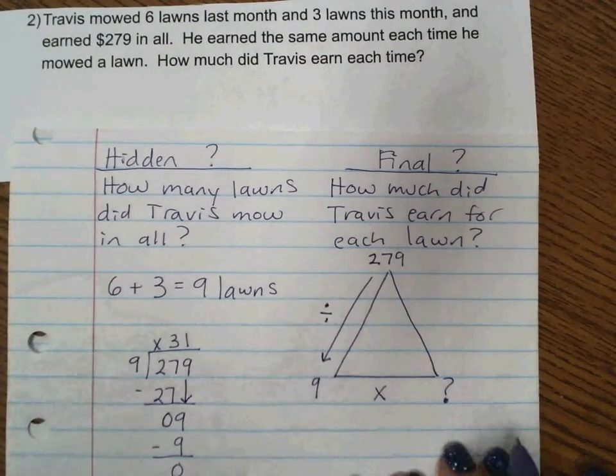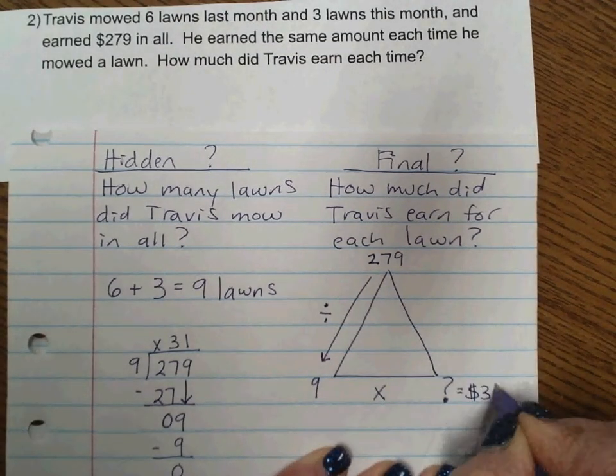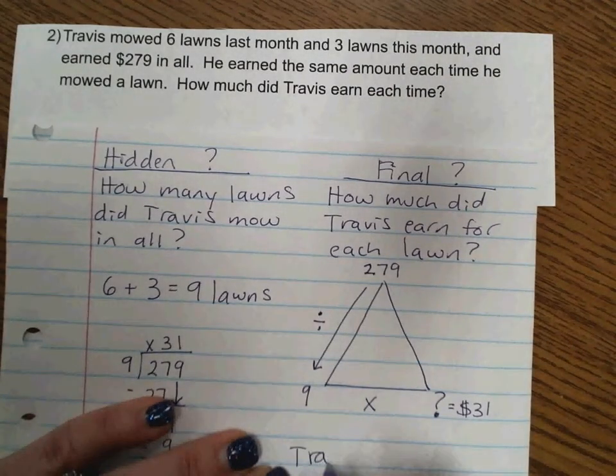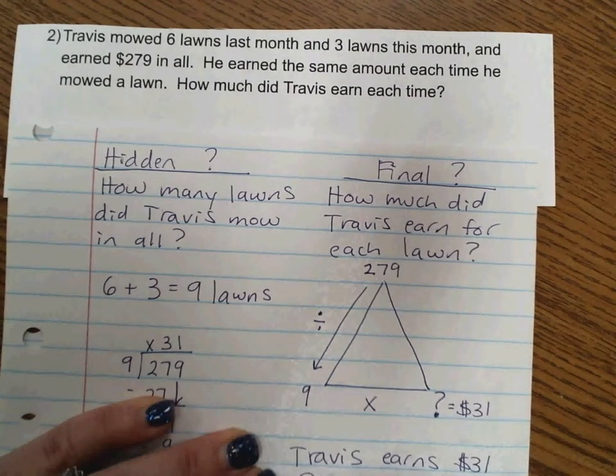And 9 minus 9 is 0. So I know that my question mark is 31. So we know now that Travis earns $31 for each lawn.